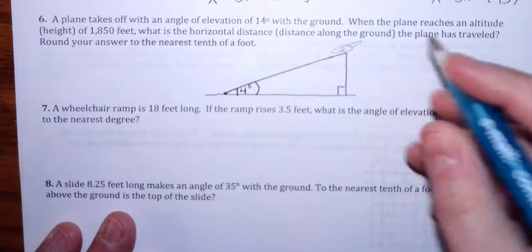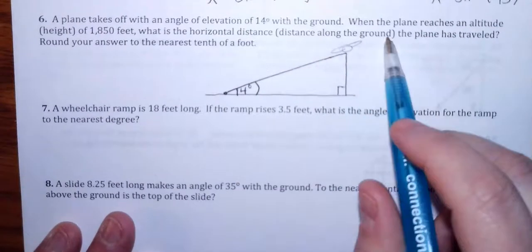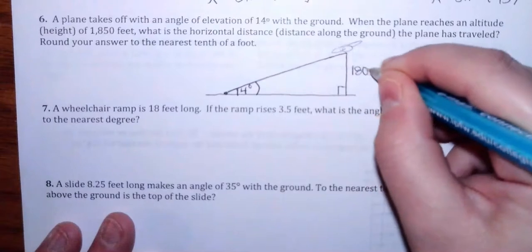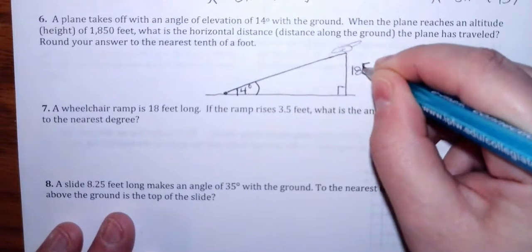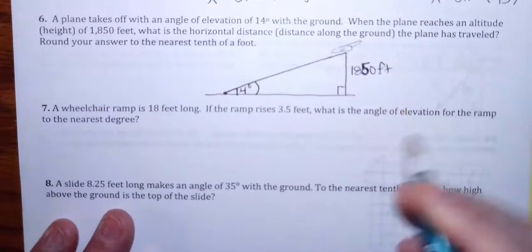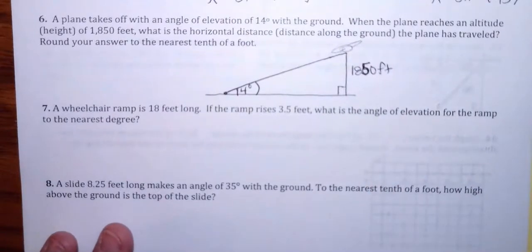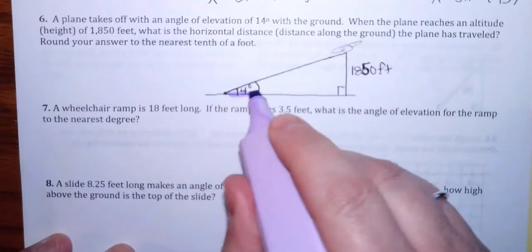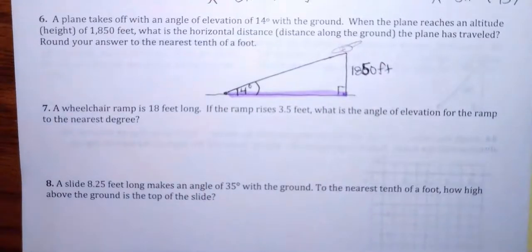Okay, so the height is going to be a vertical distance. So this is going to be your 1,850 feet here. What is the horizontal distance the ground covers? So the vertical distance is the 1,850. The horizontal is flat like the horizon. So they're asking us to find that side in the triangle.